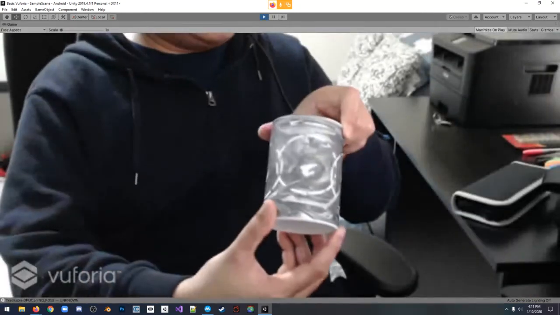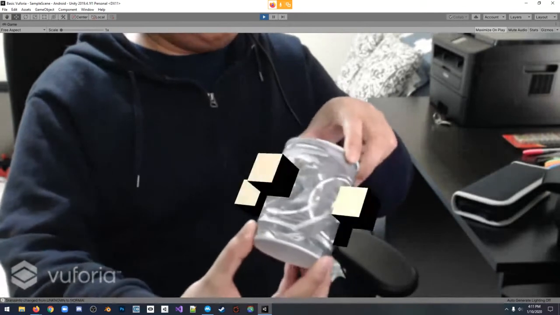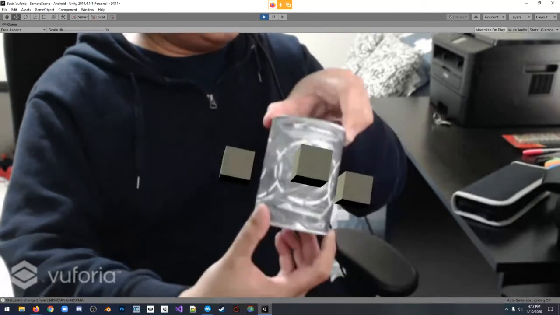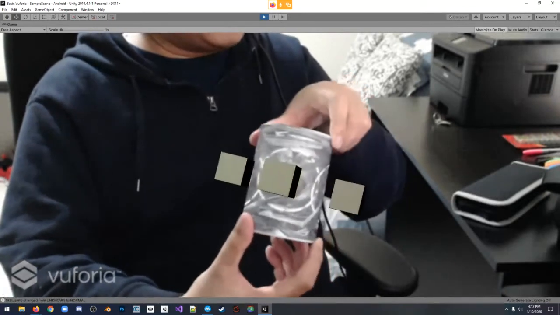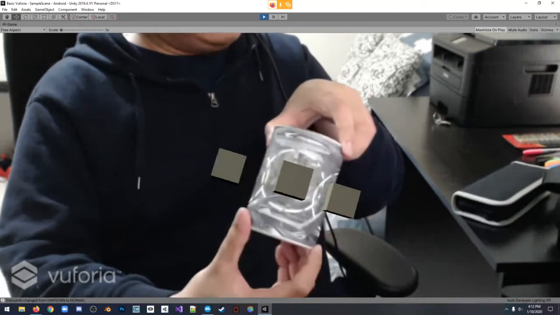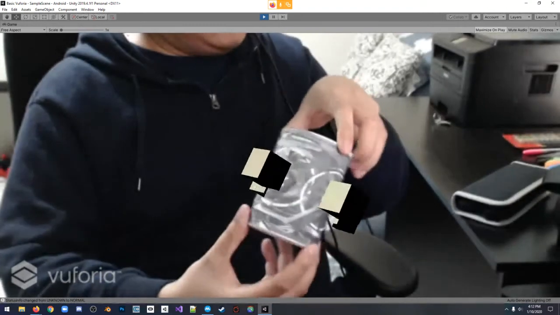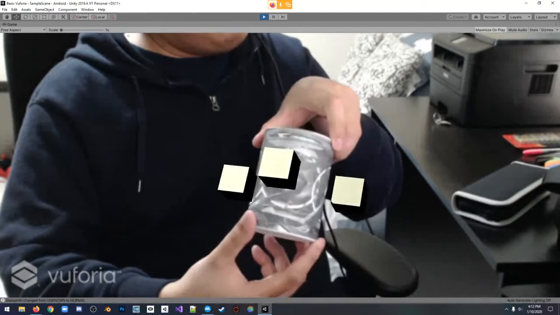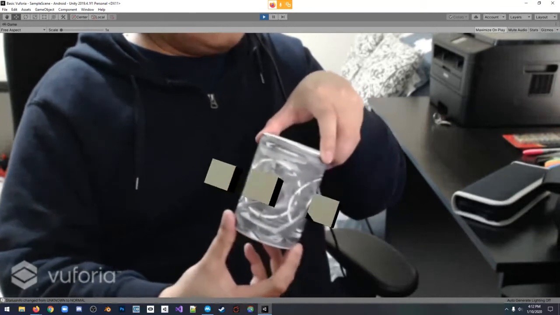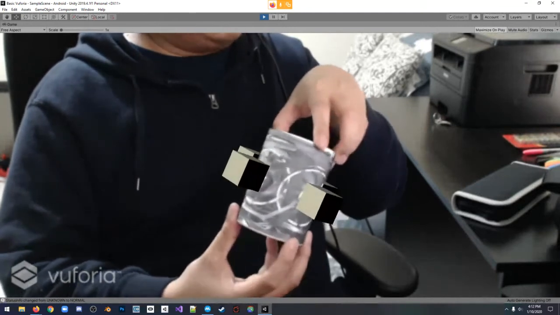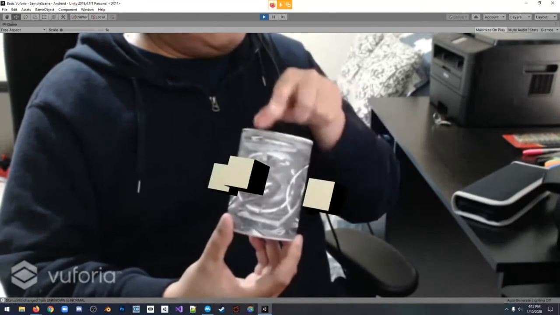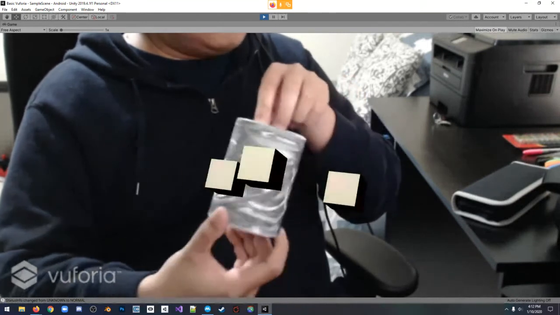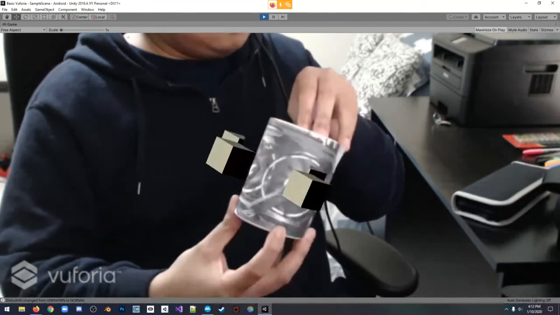Yep. So this one is the cylinder target, and as you can see, it's fairly simple. Tracking isn't as good because the image that I'm using isn't really ideal. I think I'm only getting 3 stars out of 5 for trackability for this. Image quality as well as tracking quality is really important with these object targets, so you want to make sure that is correct.